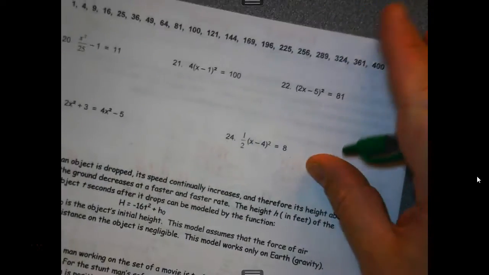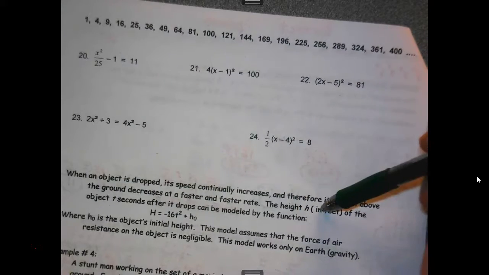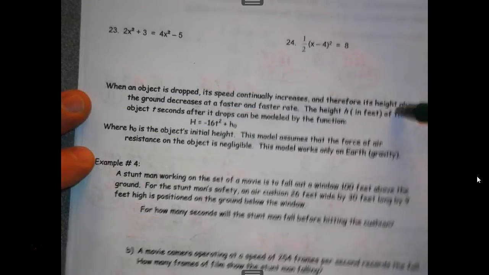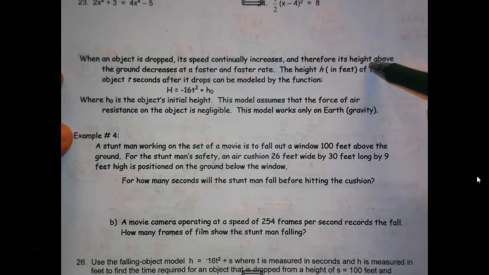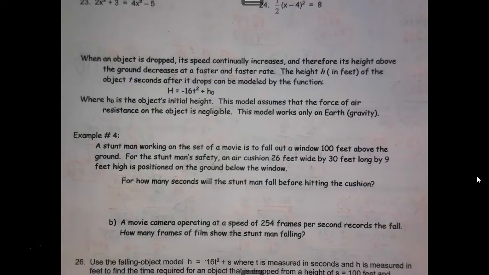Hey, should we do a word problem? No. Let's do this example 4 thing. Okay. How you doing, Beth? Example 4.